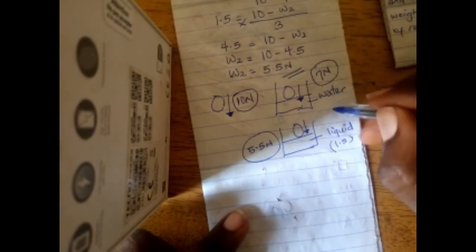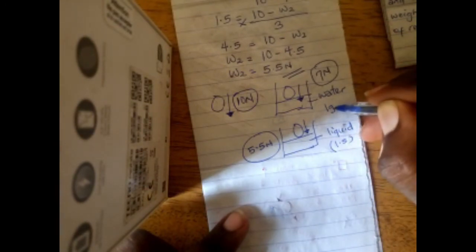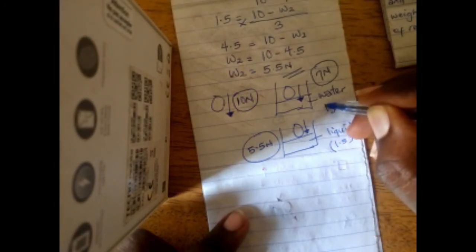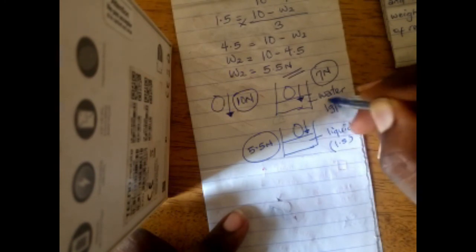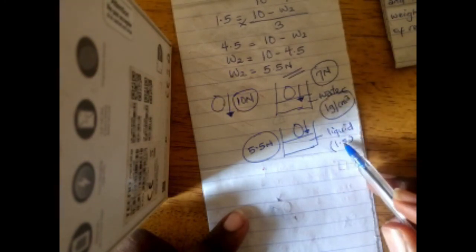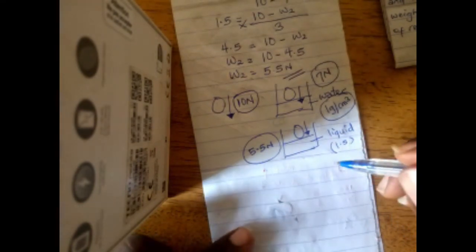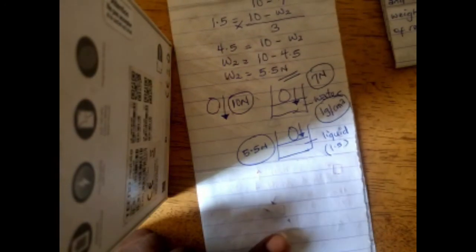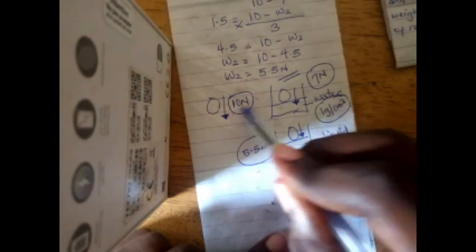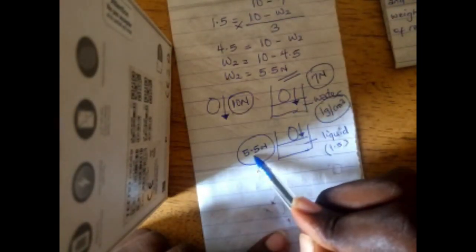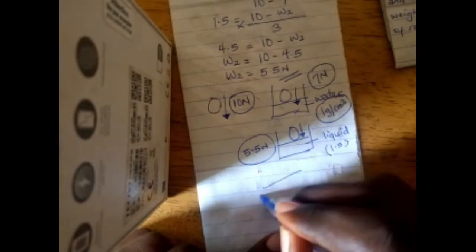The density of water here is 1 gram per cm cube. The relative density of the liquid here is 1.5. So it tells us that as we have liquids with higher densities, we are going to have a decrease in the weight, decreasing from 10 Newton to 7 Newton to 5.5 Newton. So that should be all.